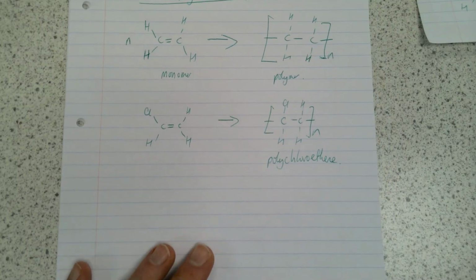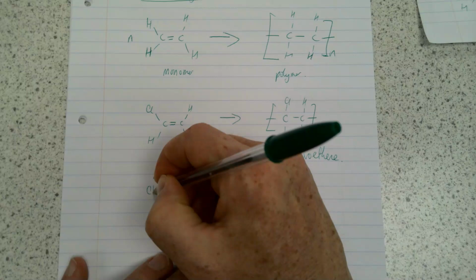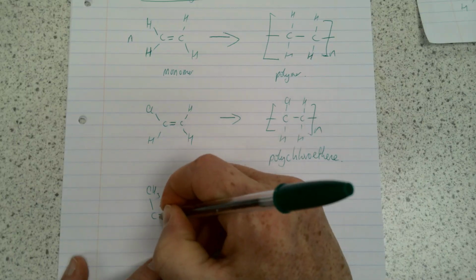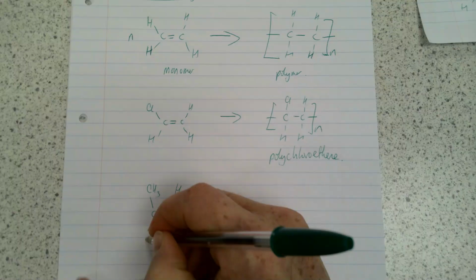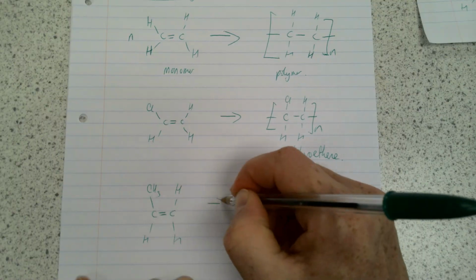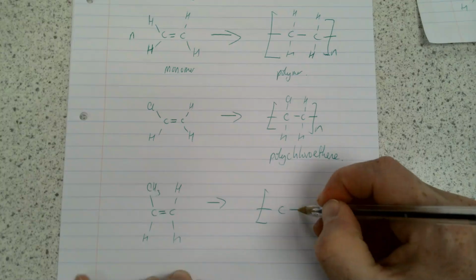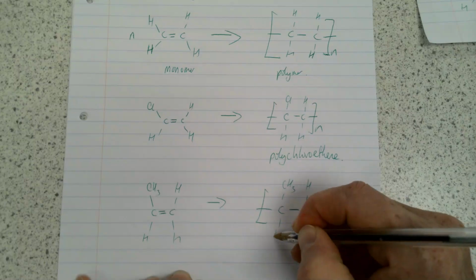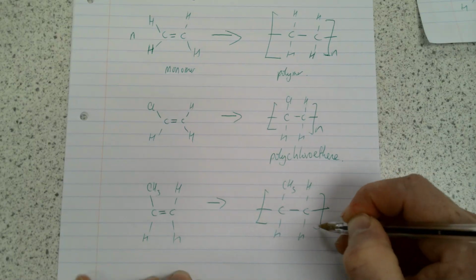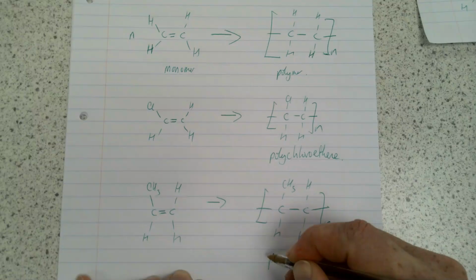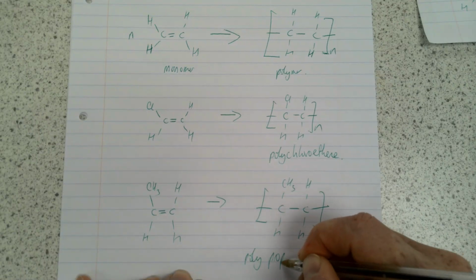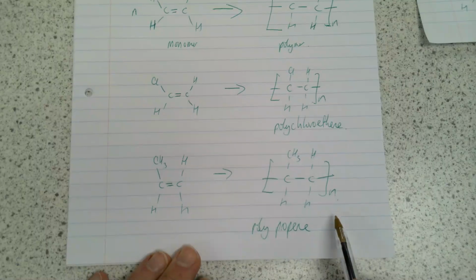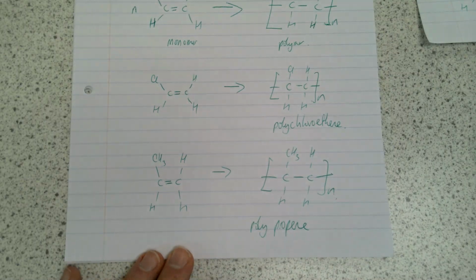For propene, the easiest way to see it is if you draw propene like this, then it's really easy to see what's going on. Once you've done it a few times, and it's been pointed out that you've done it wrong a few times, you start getting it right. There's always a 2-carbon unit, carbon A, carbon B. You end up with that, and that's polypropene. That's the way we do that. It's common to get that wrong, so don't worry.